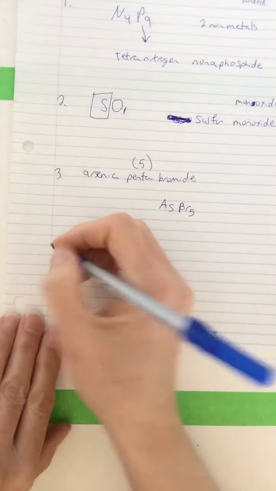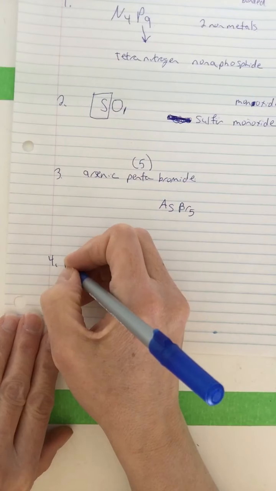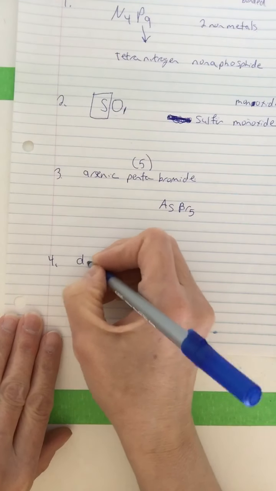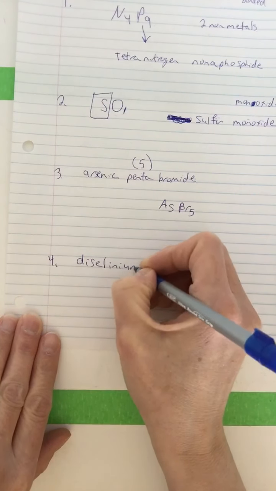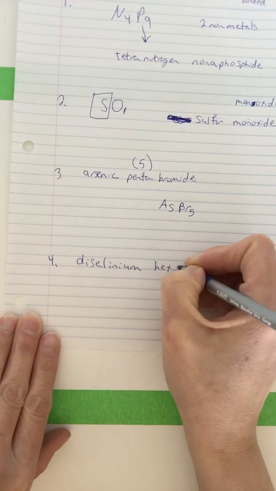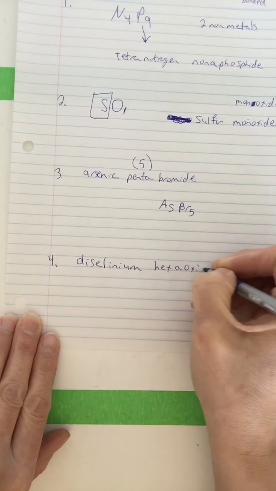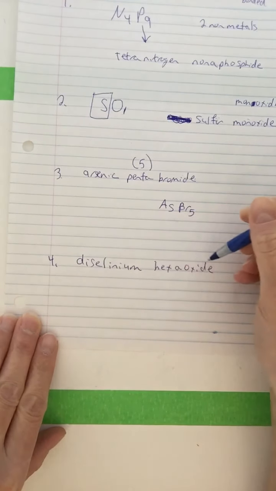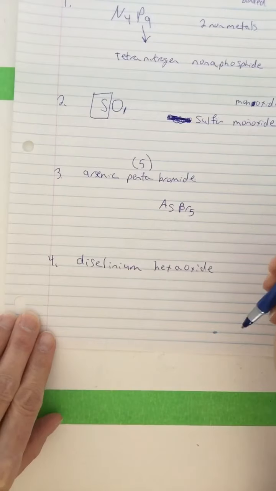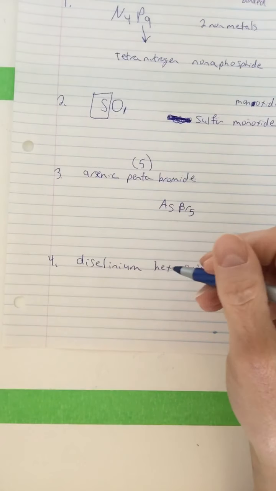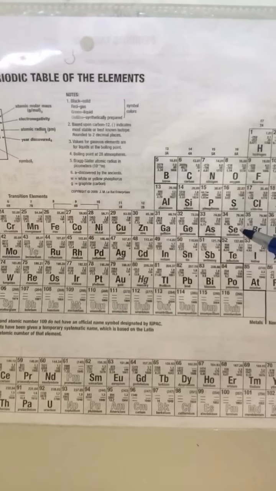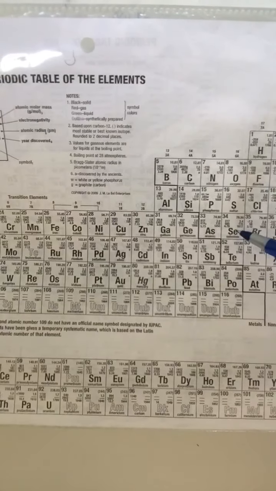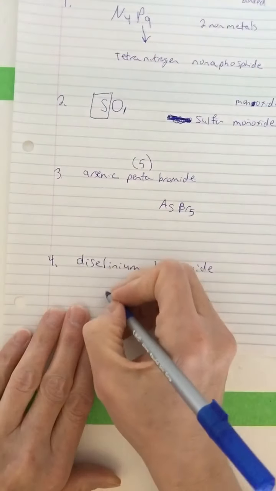Let's try to name another one here so you can see us do it. Diselenium hexaoxide. Sounds scary, but it isn't. It really isn't. So let's look up selenium. Selenium is Se right here. I can see it. It's Se. So I write down Se.